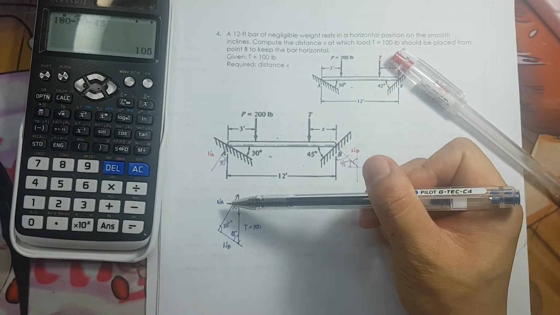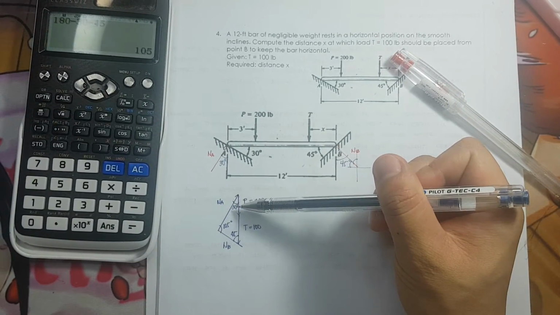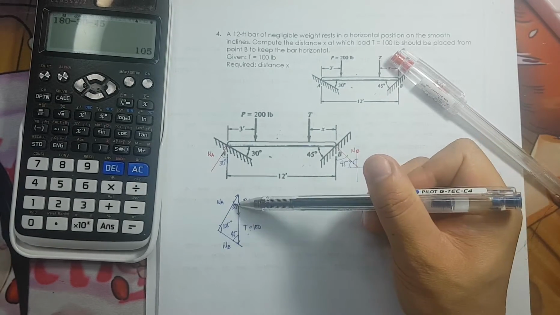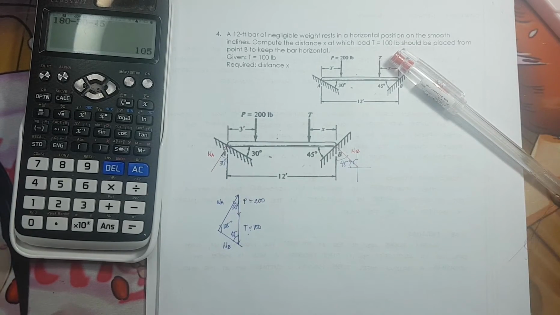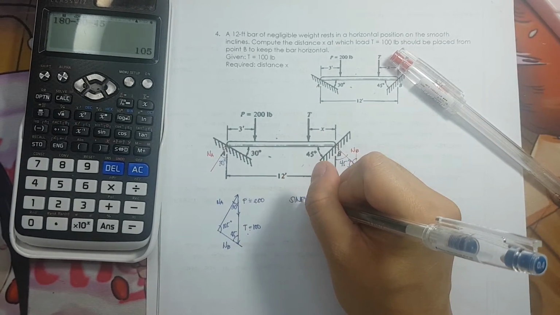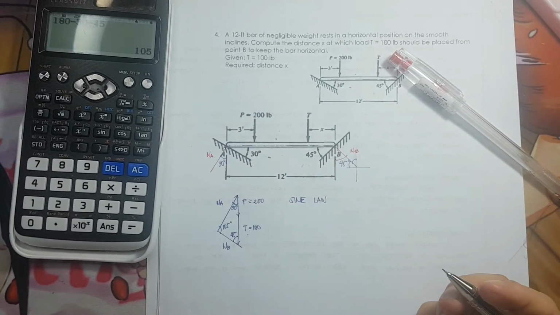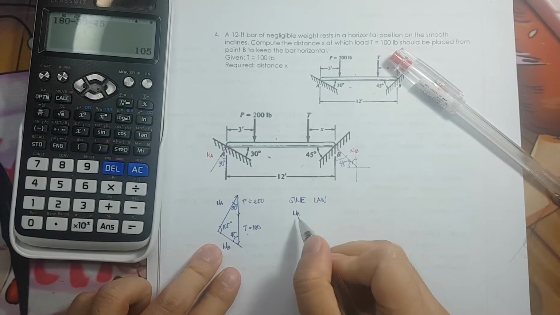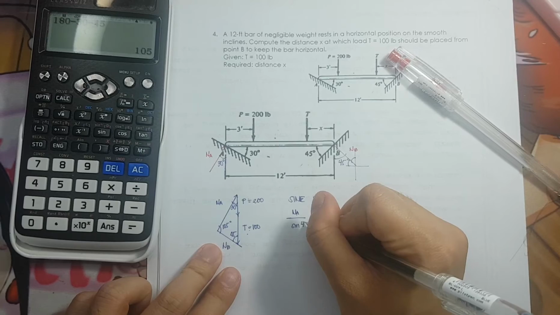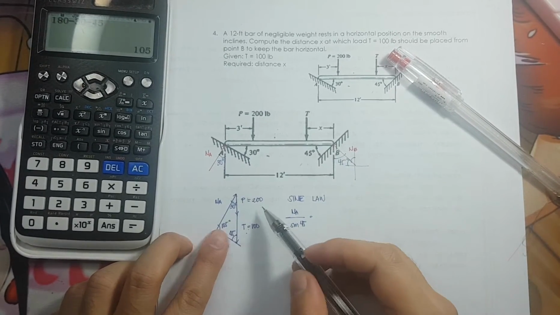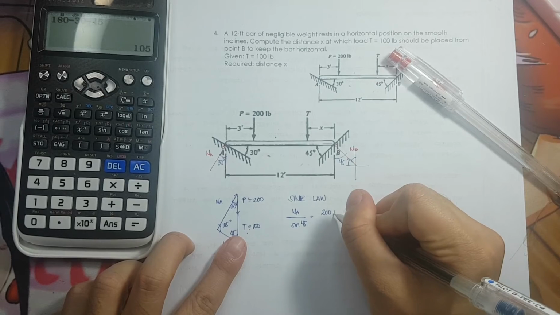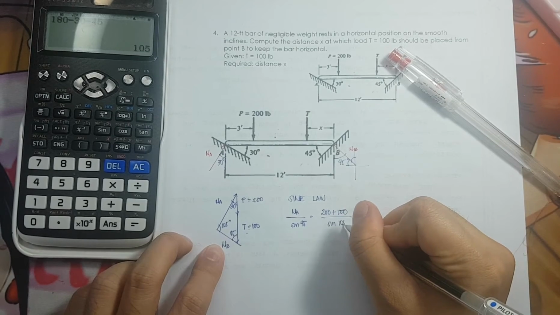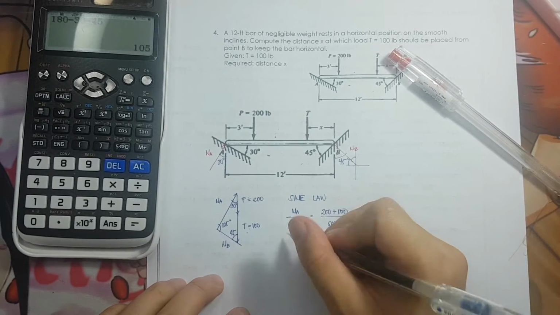Since this is the missing, I have two angles and I have one side. I am given two angles, so I can use the sine law to solve it easier. So sine law: NA over sine 45 is equivalent to 200 plus 100 over sine 105.